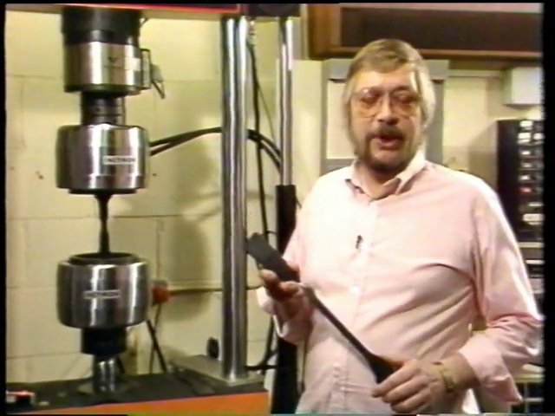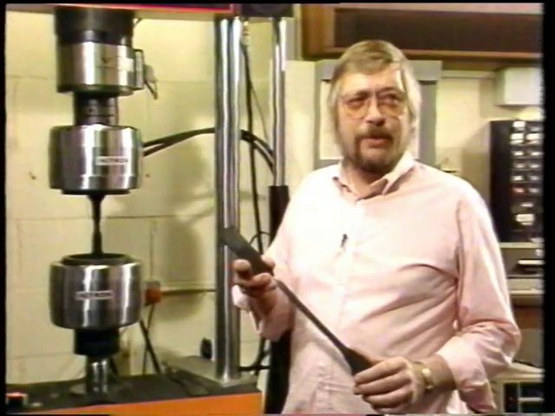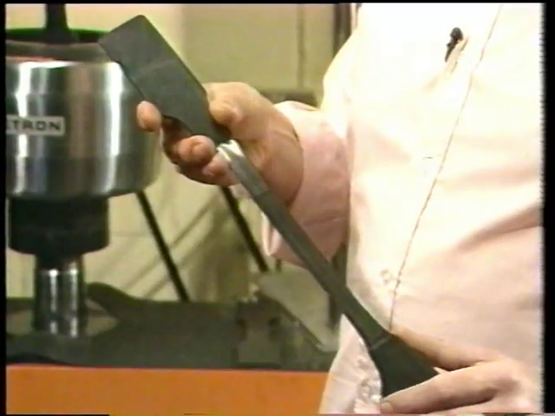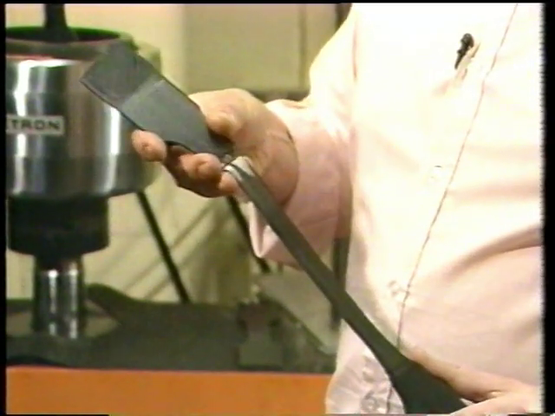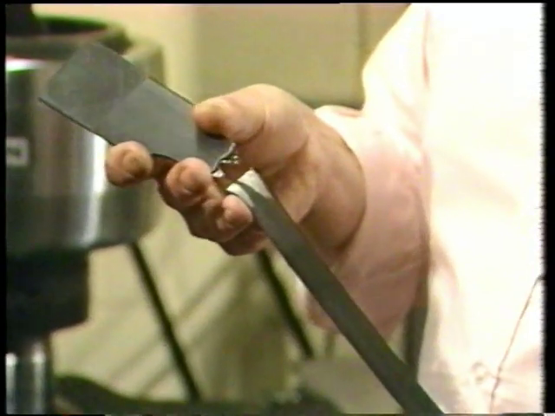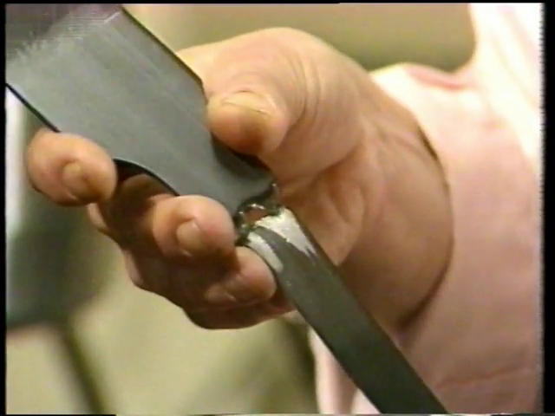So to show you what happens at the end, here's a specimen we tested earlier. You can see its elongation is very much greater than the elongation we had in the metals, of the order of a couple of 100%. And also, the fracture up at this end is fibrillar, which is due to the very high degree of orientation of the material.